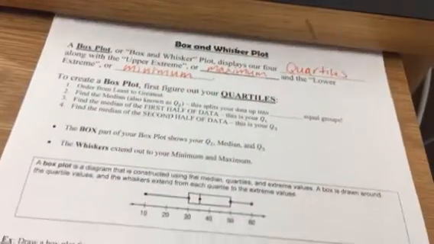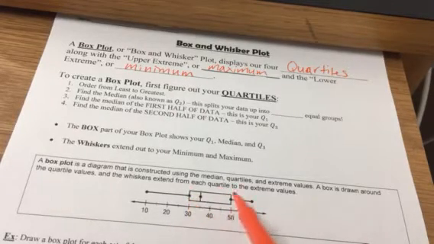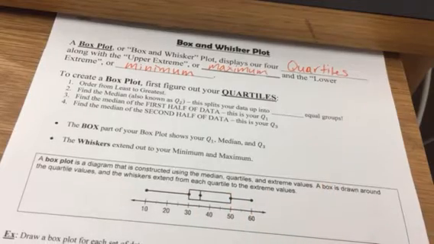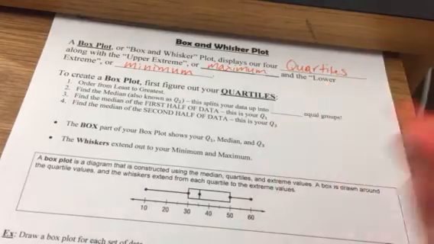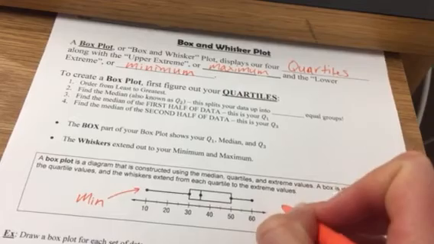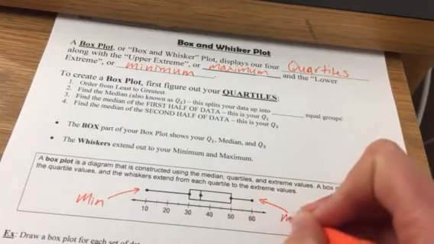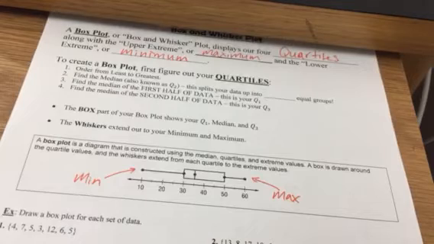Okay, and so this is going to look weird. It's kind of like a hovering spaceship, but as you can see, this is the box, and then you have 2 whiskers that stretch out. So let me go ahead and actually label this first, and then we'll talk about how to do this. So here's our lowest point. That's the minimum, or the lower extreme. And then this whisker here is the maximum. So you literally, those are the 2 easiest points to plot when you're creating a box and whisker plot.